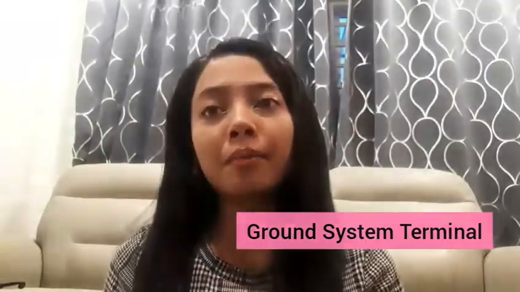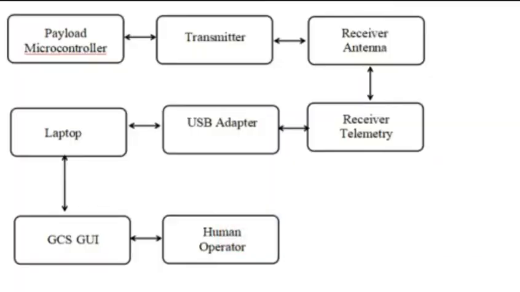For the ground system terminal, the payload microcontroller will collect sensor data and send it via serial to the transmitter, and then the receiver antenna will boost signal reception and send and retrieve packets at the receiver telemetry. Next, the USB adapter enables the receiver to USB connection, and the laptop interfaces with the USB adapter, hence it can plot data and save it to a CSV file.